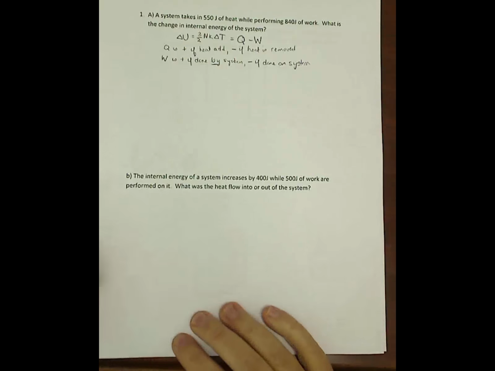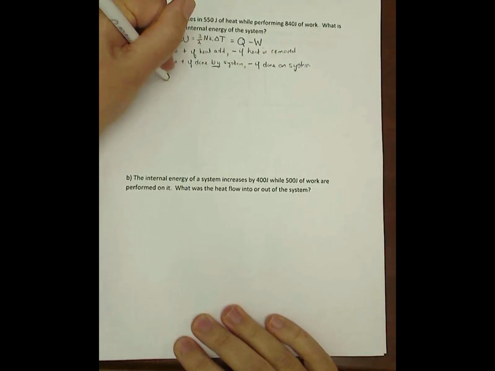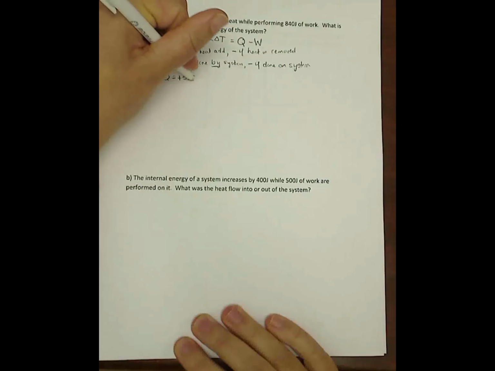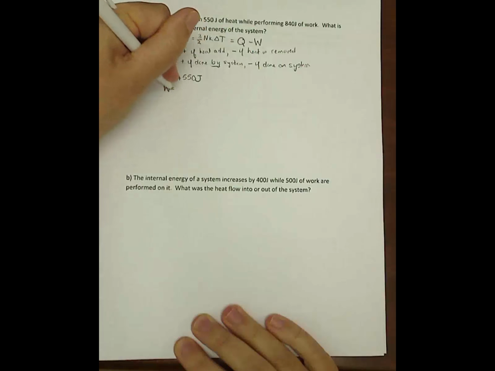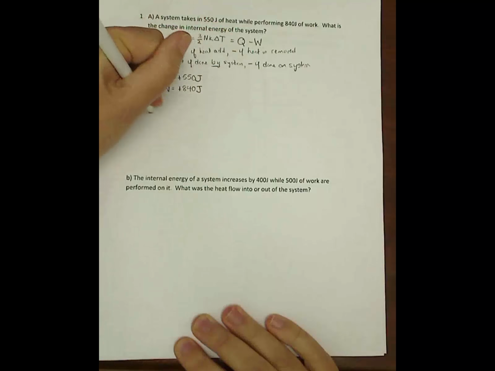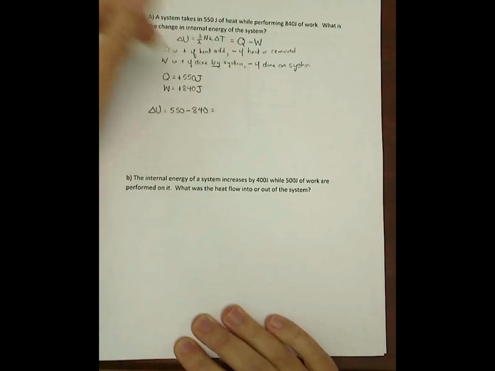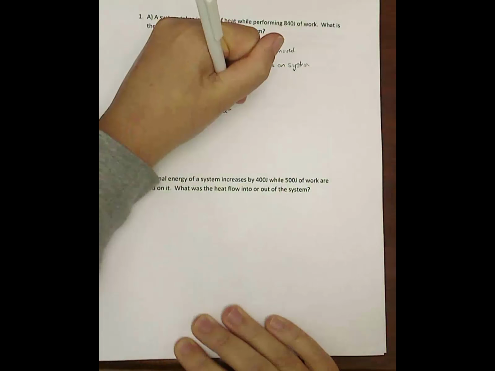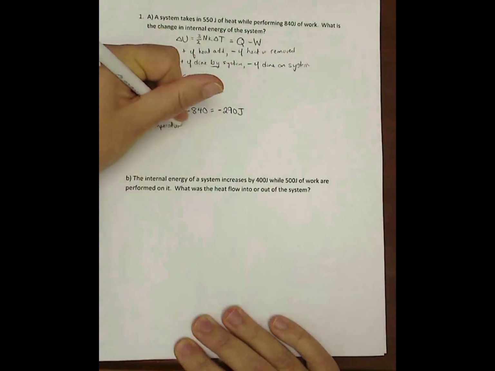Okay, so this problem says that a system takes in 550 joules of heat. So Q is going to be plus 550 because that's added to the system. And it does 840 joules of work, so W is also positive, done by the system. So the change in internal energy is Q minus W, 550 minus 840, which is negative 290 joules. So it's a negative change in internal energy, which means that the temperature of the system would drop.